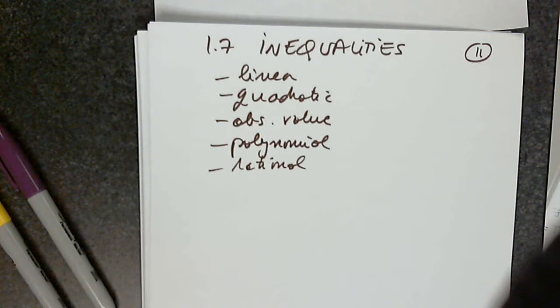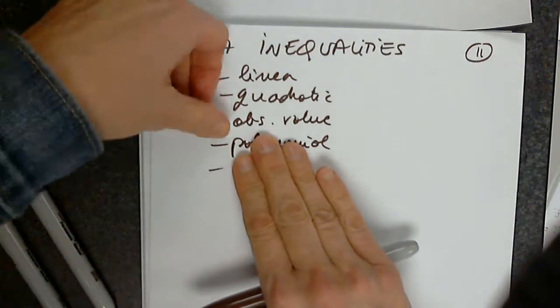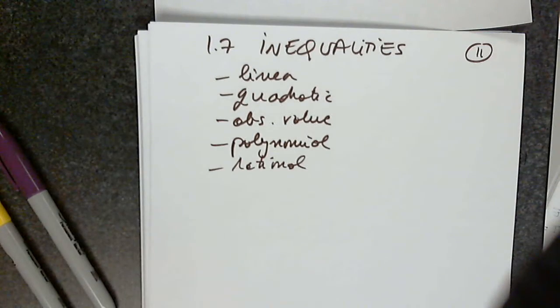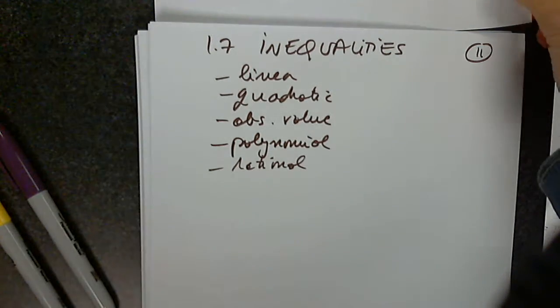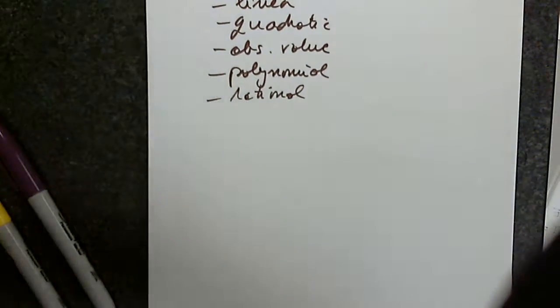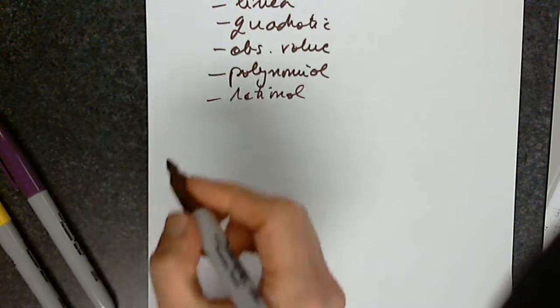What is not supposed to be reviewed is polynomial and rational. All these are from the previous course, but if you choose one, I will illustrate. Rational. Okay, let's illustrate with the rational. So here's an example of a rational.